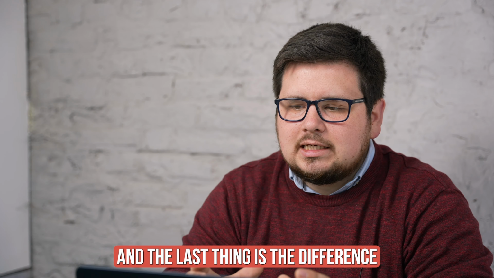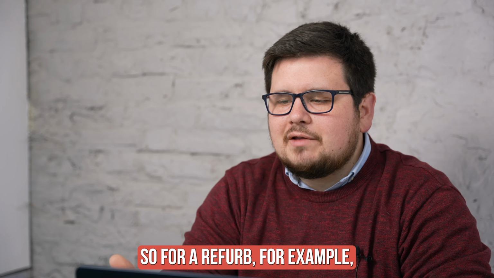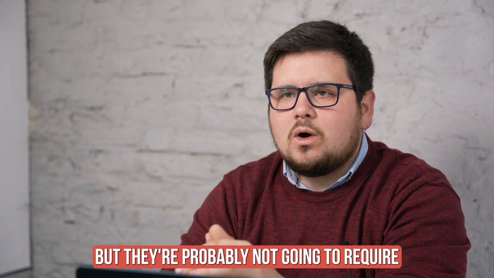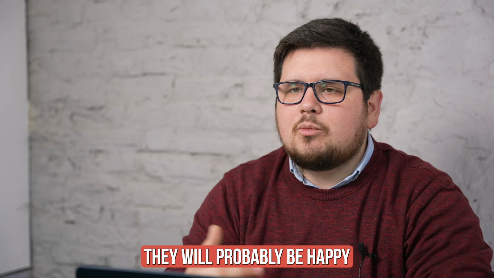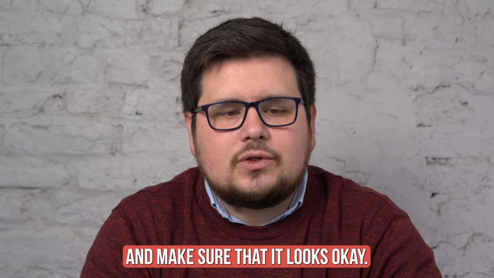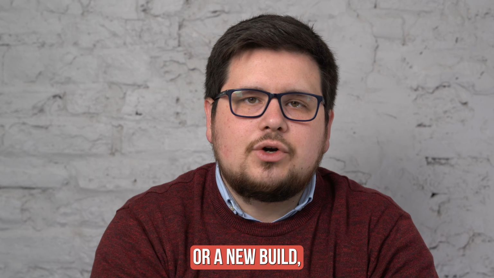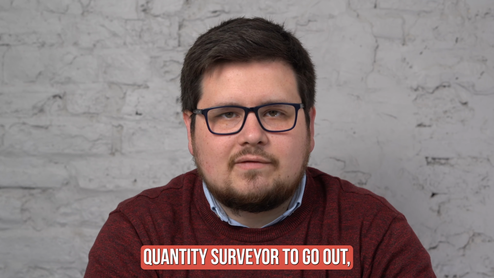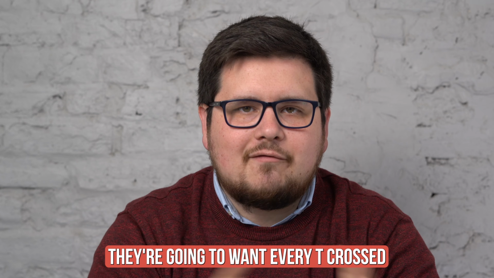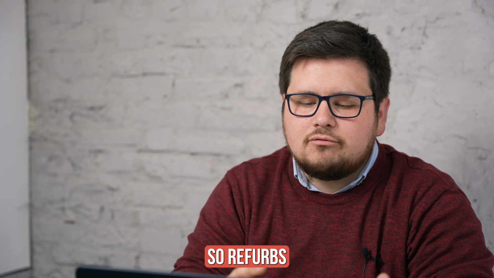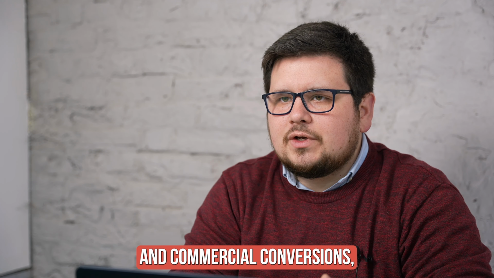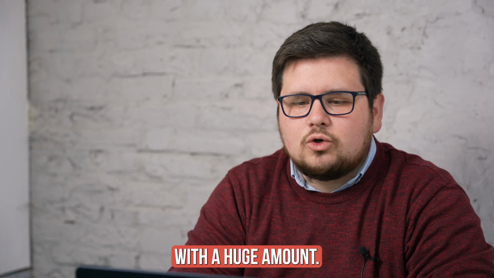And the last thing is the difference in what lenders require. So for a refurb, for example, they're going to require a breakdown of the works, but they're probably not going to require a quantity surveyor to go out. They will probably be happy with just sending someone from the office to go and have a look around the property and make sure that it looks okay. Whereas for a commercial conversion or a new build, they're going to want a quantity surveyor to go out, do full reports, they're going to want red book valuations, they're going to want every T crossed and every I dotted. So refurbs we tend to be able to get away with a little bit, whereas new builds and commercial conversions we really can't get away with a huge amount.